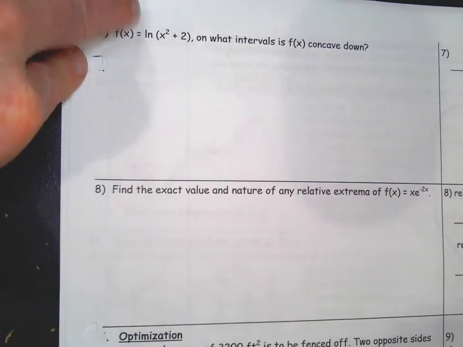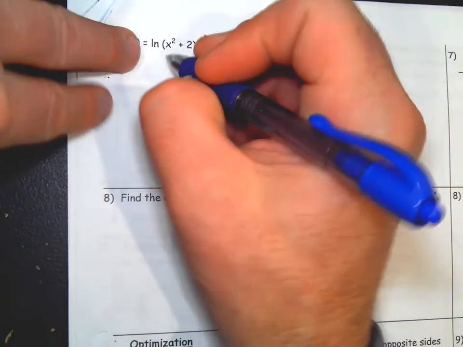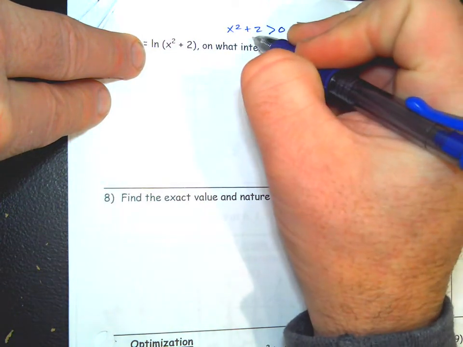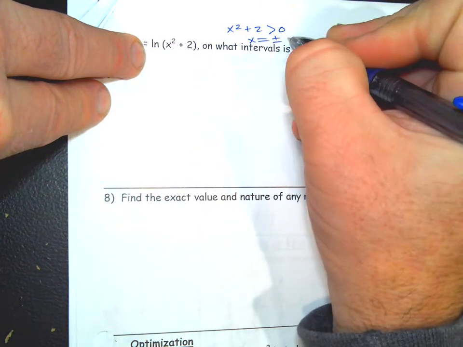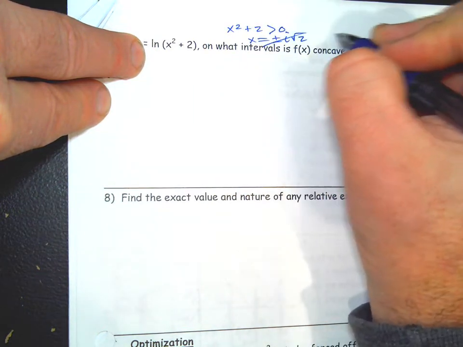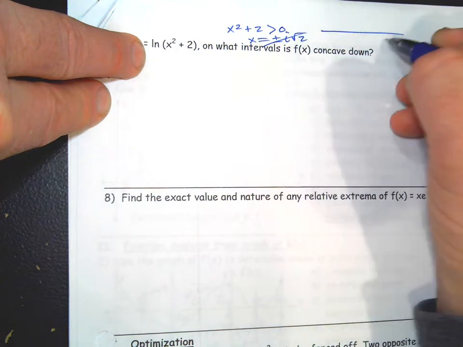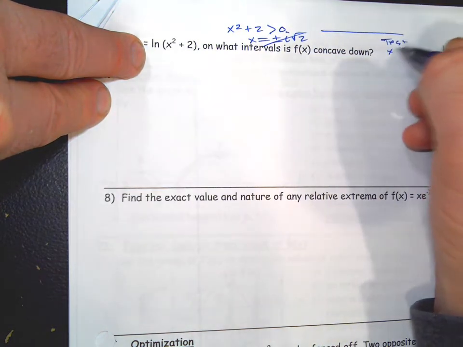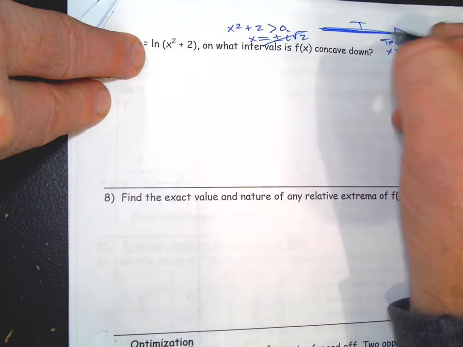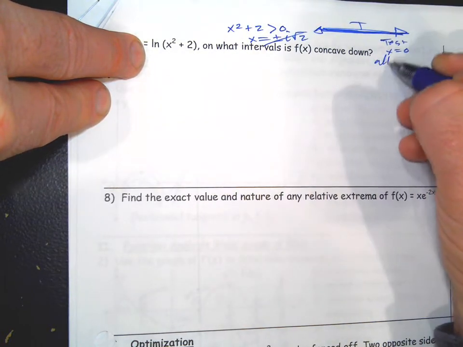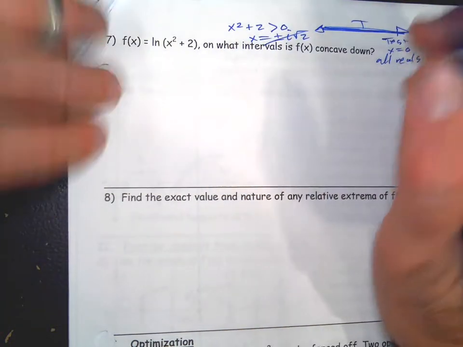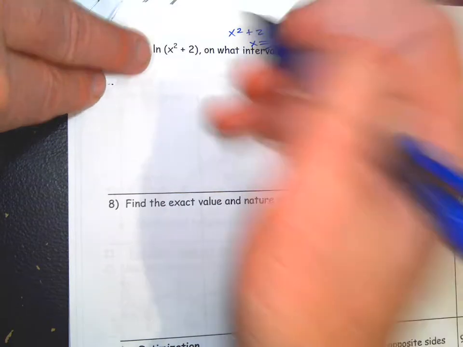Okay, concave down. So domain needs to be positive. X equals plus or minus i root 2, but that doesn't mean we still don't do a line check. Test a value like x equals 0, and if it's positive, it's true. It's true everywhere. It's all reals. Okay? I need to see evidence that you thought about it, because just because it didn't matter this time, next time it probably will.